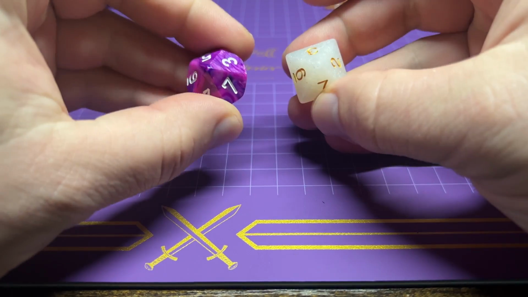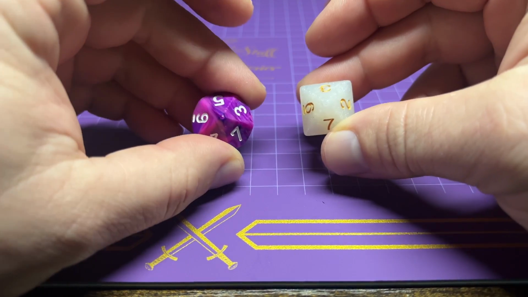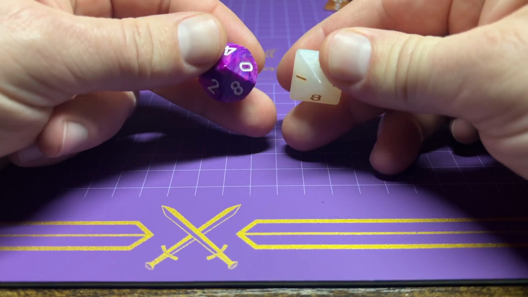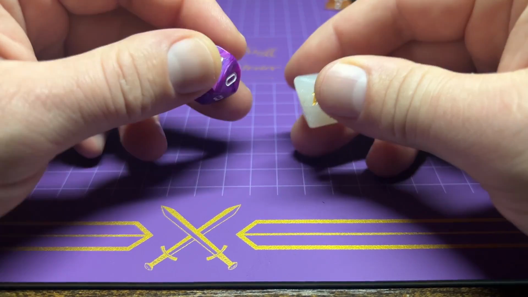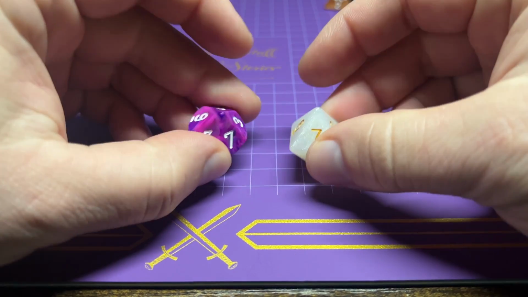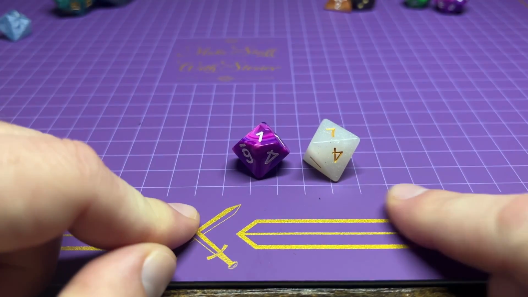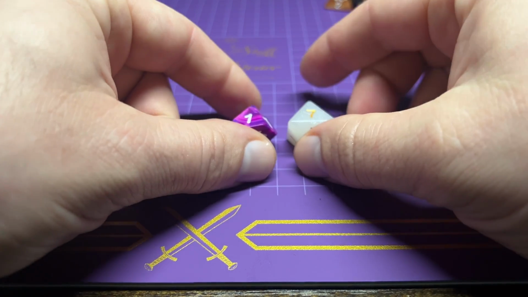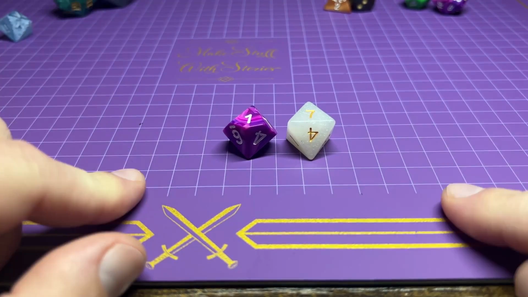You notice the D10 has 5 on the top, and the D8 has 4 on the top, and they're kind of mirrored top to bottom. They're like pyramids, mirrored top to bottom. With these shapes, you can basically make any even numbered sided die you want to.